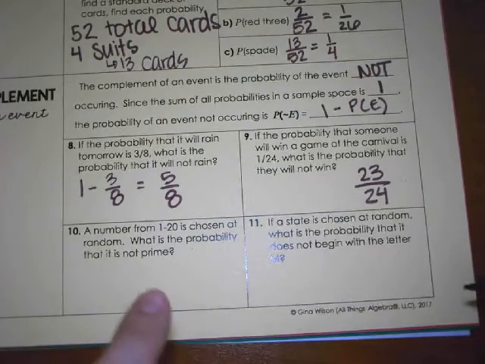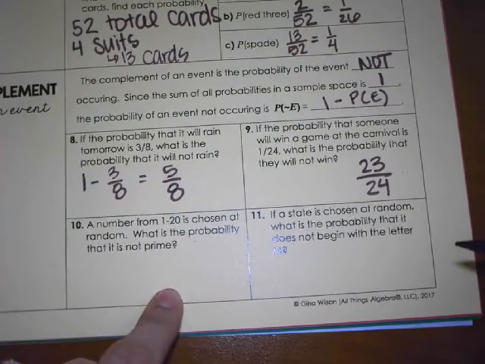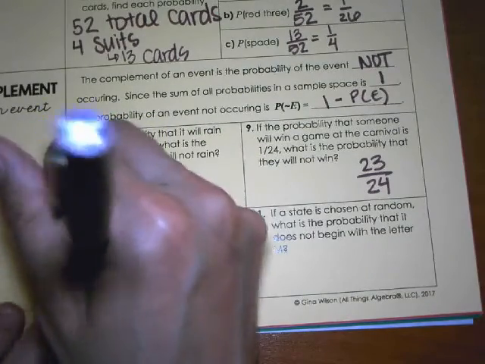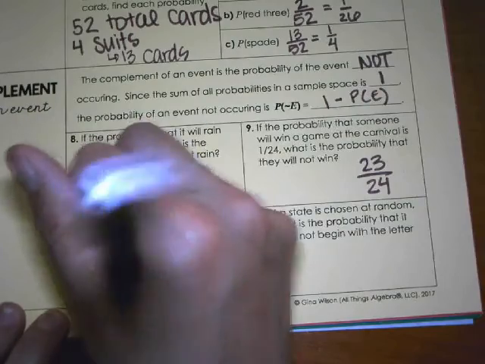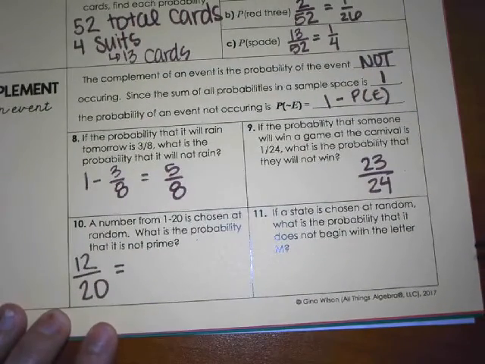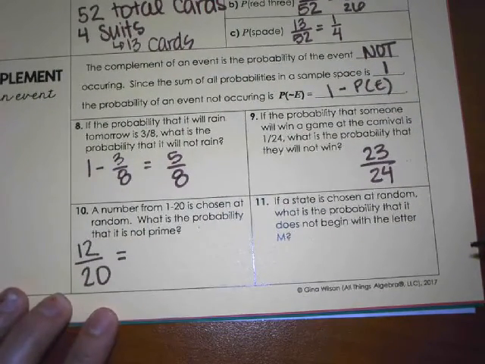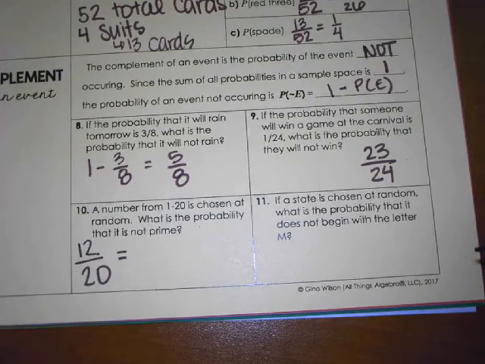So that means if there are 8 prime, there are how many not prime? Out of how many total? 20. And what do I have to make sure I do with that? Put it into simplest form. Which is what, you guys?